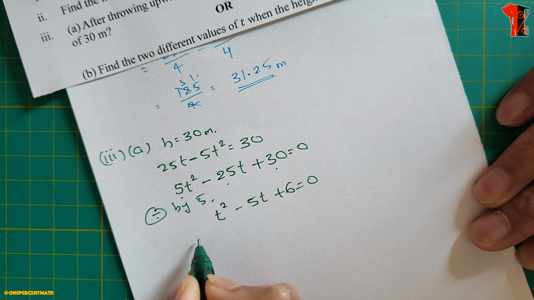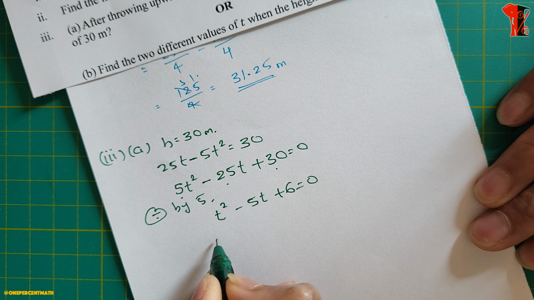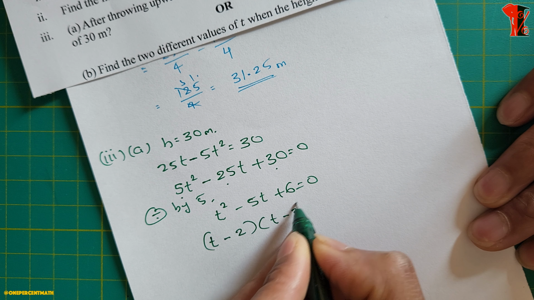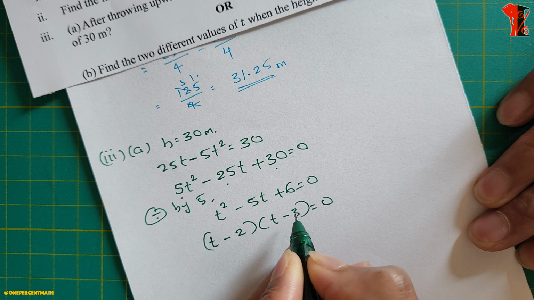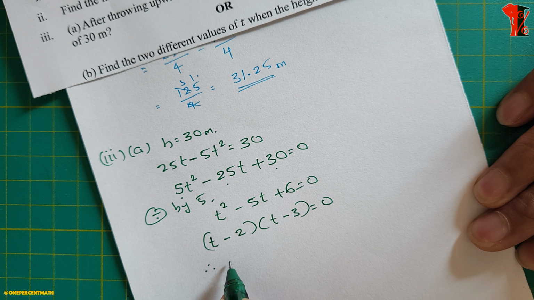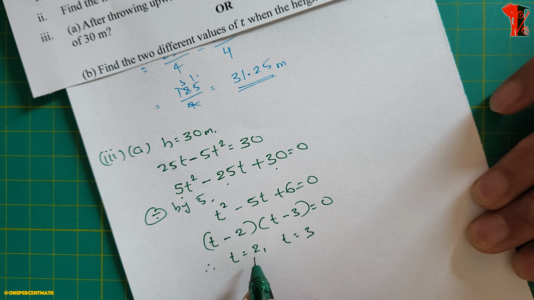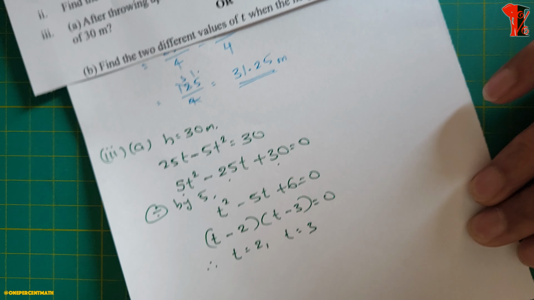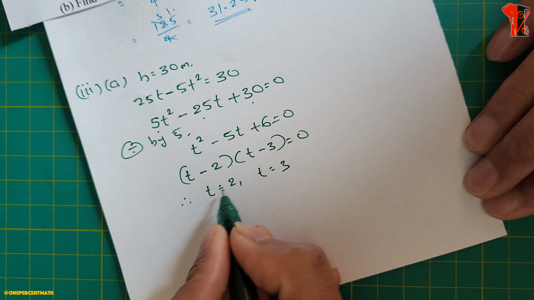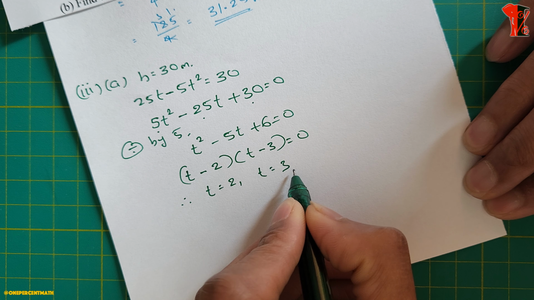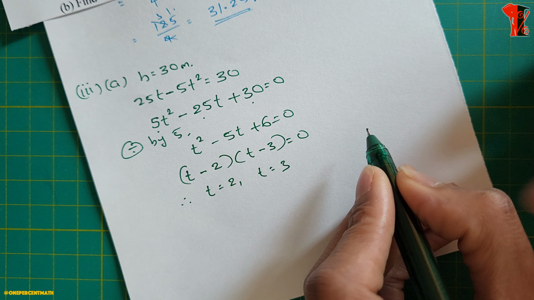Okay. So now if you solve it, we get the factors as (t - 2)(t - 3) = 0. Therefore, t = 2 and t = 3. That means 2 seconds and 3 seconds. So what we can say, the ball takes 2 seconds and 3 seconds to reach that particular point. So we can interpret it like this.